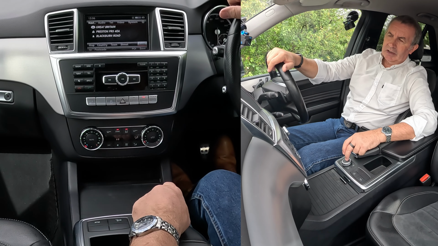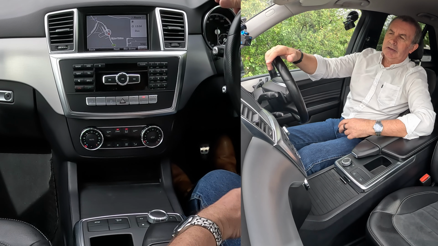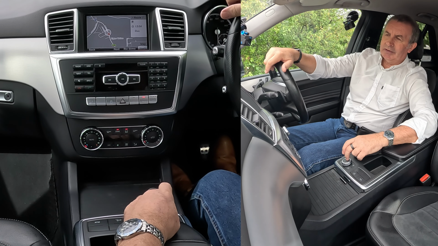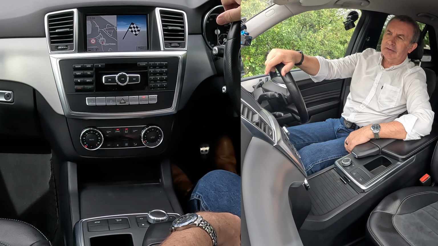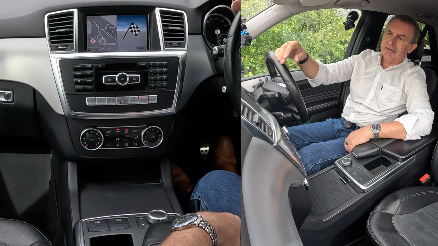Continue. Now start. Make a U-turn if possible. You have reached your destination.